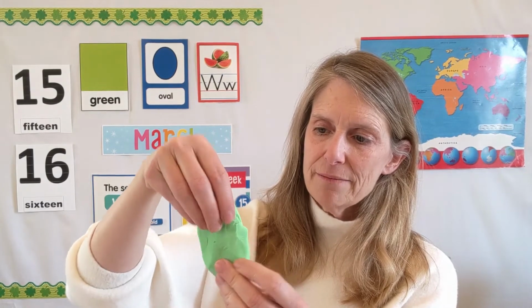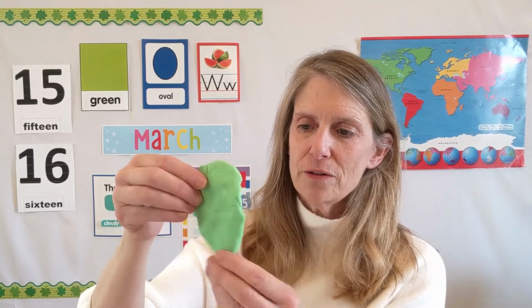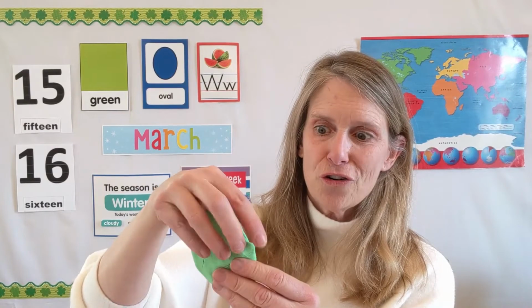If you have some Play-Doh today, you can make an oval. Maybe you can make a longer oval than I'm making. There's a longer oval. Maybe you can make a shorter oval. I can push it back down and make a shorter oval. Maybe you can make a thick oval, a thin oval. See how many different ovals you can make. Can you tear this apart and make more than one? See how many you can make.